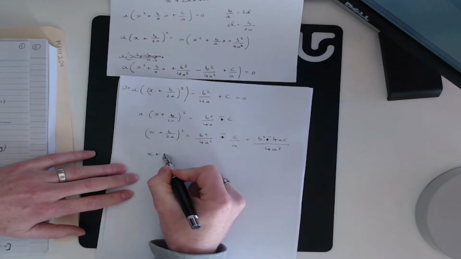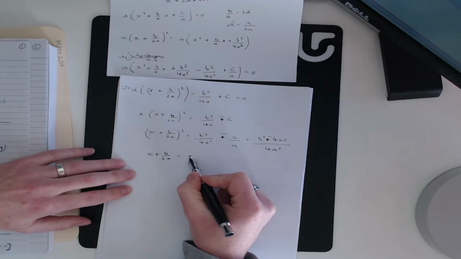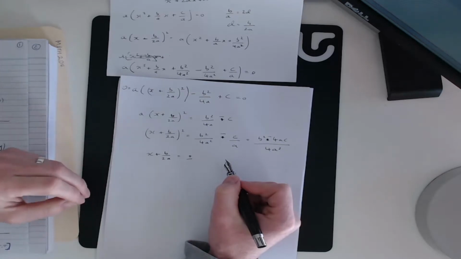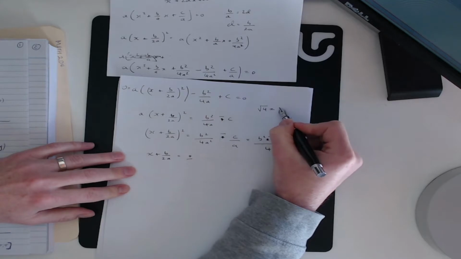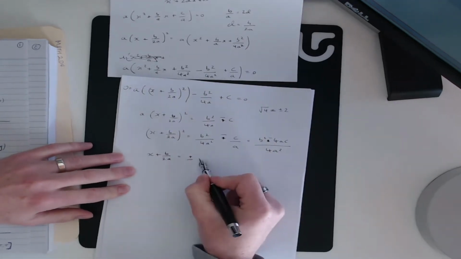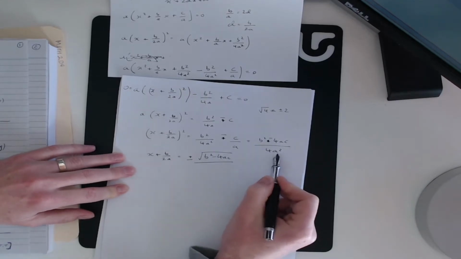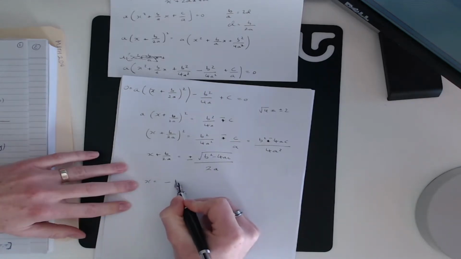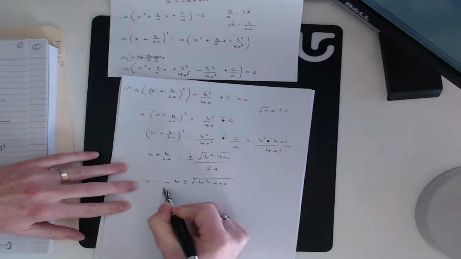We take the square roots of both sides. x plus b over 2a equals the square root. And remember, when you take a square root, it could be positive or negative. The square of 2 is 4. The square of minus 2 is also 4. Square root of b squared minus 4ac divided by, and we can take the square root of this directly, that's my 2a. x is equal to minus b plus or minus the square root of b squared minus 4ac, all divided by 2a.